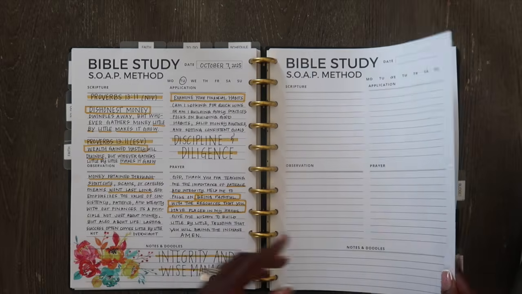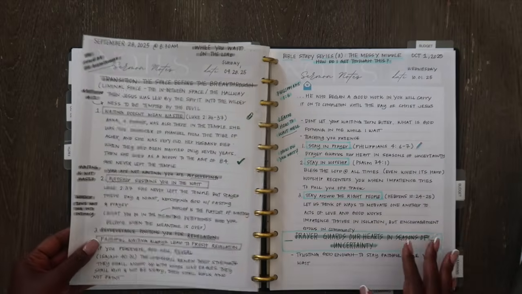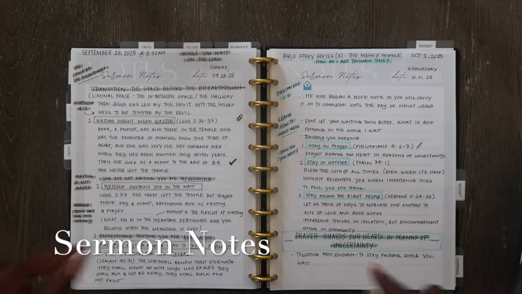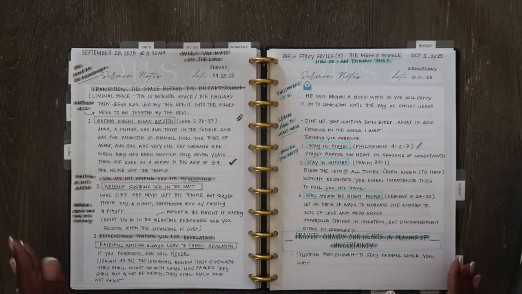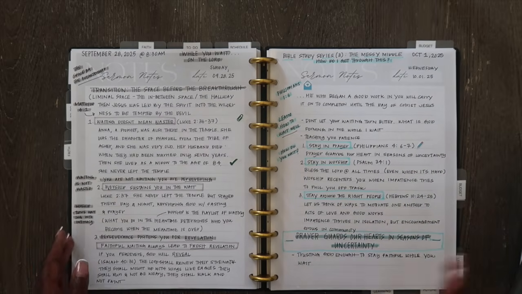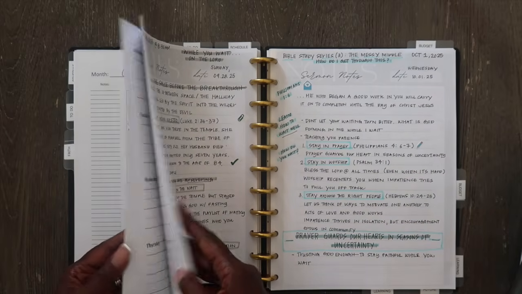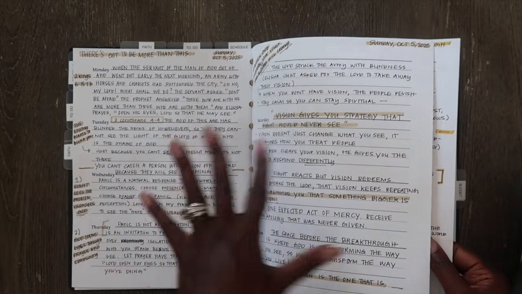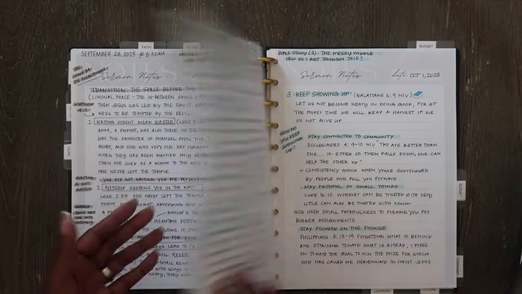And so that is how I use these sheets. And then I also have my sermon notes sheets. So this is from just sermons. So I will use these for different sermons that I am listening to throughout the month. Now I used all of these already for the month of October, and I started to use my horizontal pages because I write a lot.